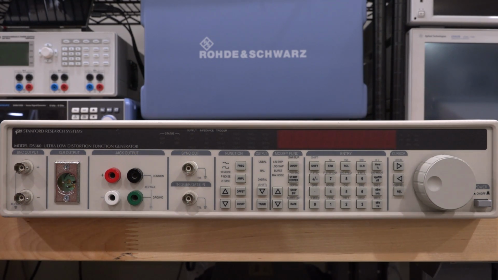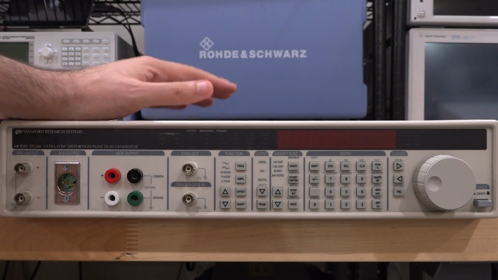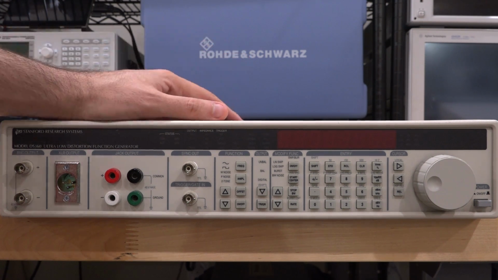In this episode, we're going to take a look at this Stanford Research Model DS360, which is an ultra-low distortion function generator. Now, why would you ever want something like this? When I used to be a PhD student, there was another student in the lab who was designing ultra-high resolution ADCs, and these were running at low speed, but nonetheless, they had very high number of bits, 24 bits or so. And he was using this instrument as a source for testing his ADC.